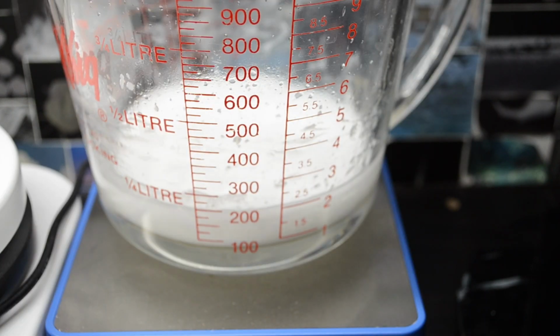Okay, it looks like it's completely dissolved. Now you're just going to let it sit for about 5 minutes so that it can settle down. Otherwise, if it's bubbly, then you won't be able to get an accurate reading of pH. So just let that sit for a while, and then we'll check the pH.